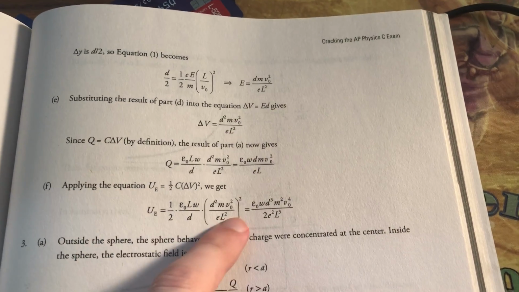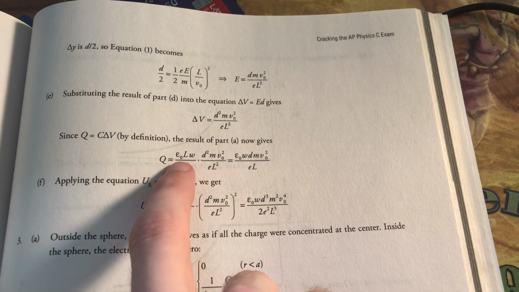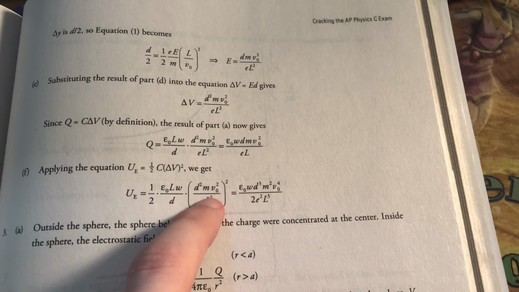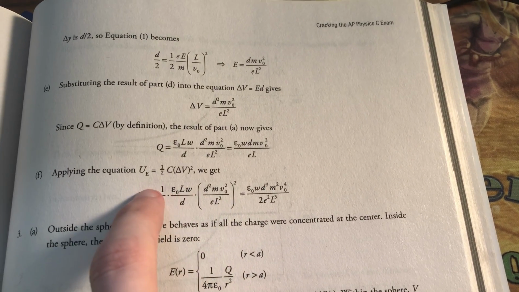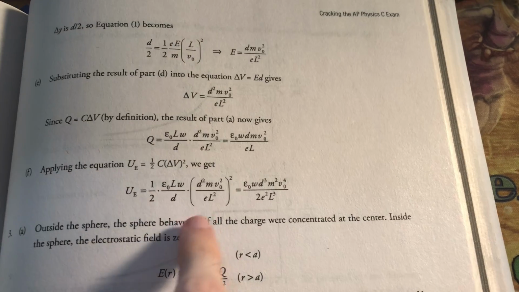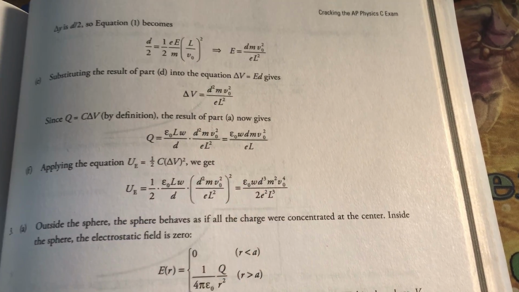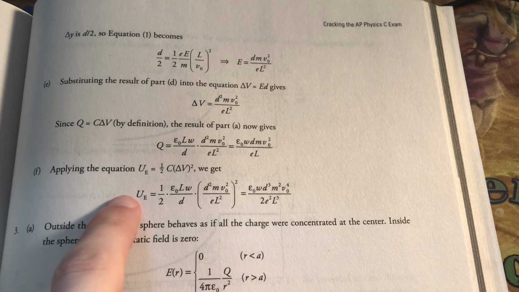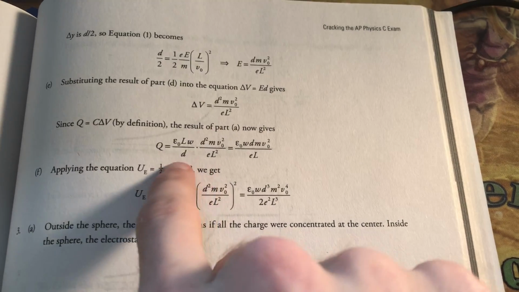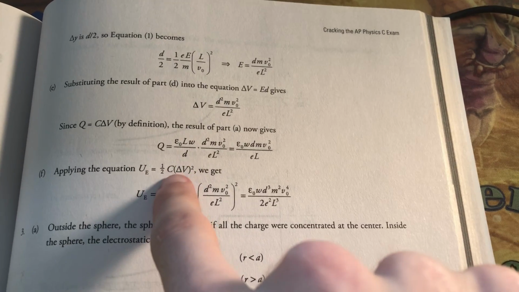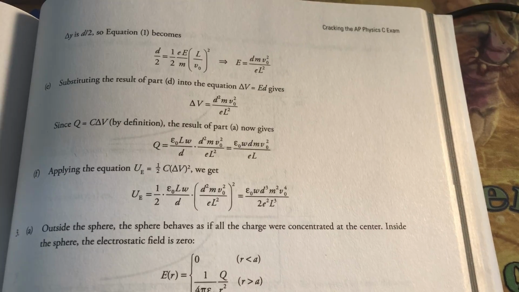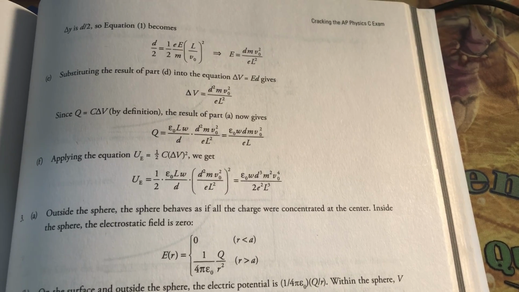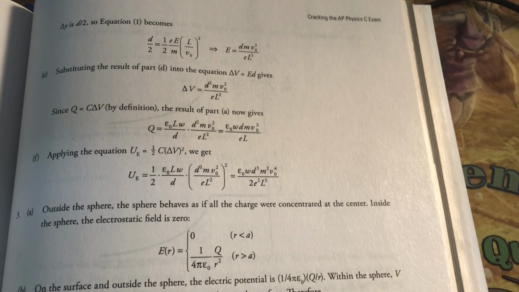So going ahead and putting that in, we have delta V from here, we have capacitance from here, so we just put them in: 1/2 times the answer from part A times this delta V that we got in part E. Again, ton of variables, ton of things being squared and cubed all over the place. Some things will cancel out, and we get this sort of monstrosity for the electric potential energy. This equation will only work for capacitors because there's a capacitance in there, and it is found in the chapter in the part about capacitance.